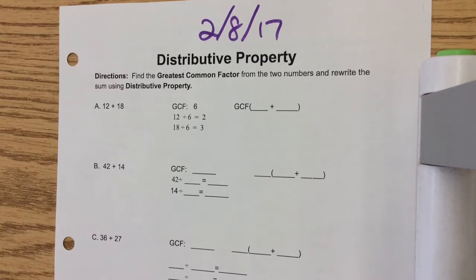I hope you guys enjoy your snow day tomorrow. If you're looking at this tonight, today is February 8th. So if you are watching this on February 9th, then hopefully if we did stay home, you get this done for Friday, okay? Because we need this for our next lesson.